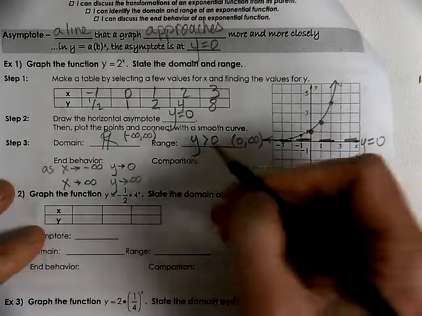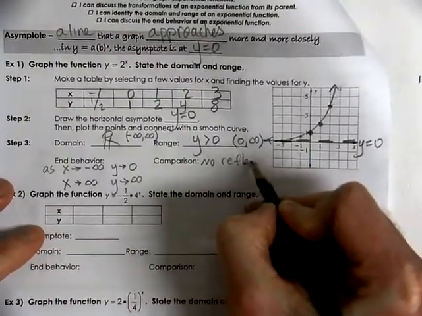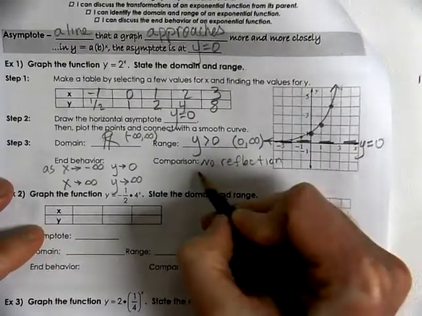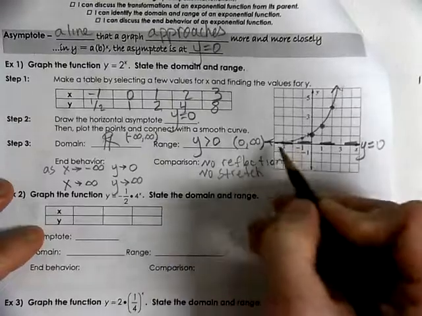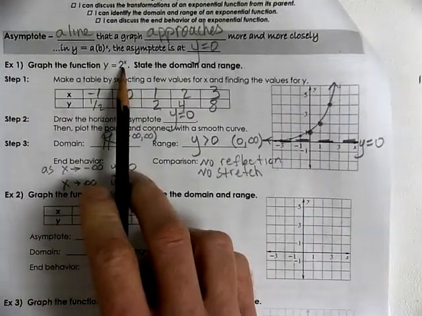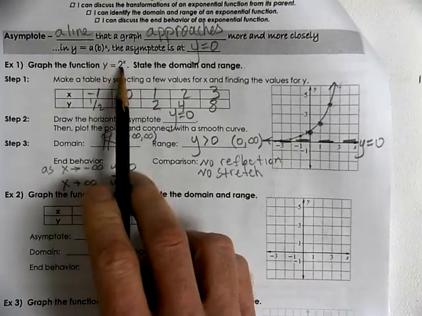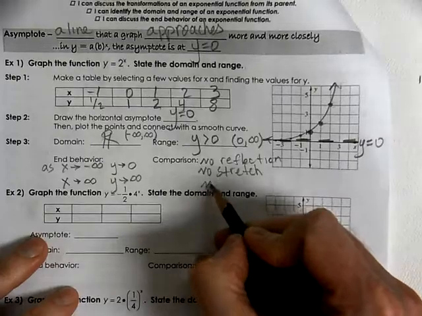In the comparison, there's no reflection. There's no stretch. Some people think the stretch is going to be the 2. But the stretch is your a value, and the a value is a 1 in this case. And of course, there's no translation.